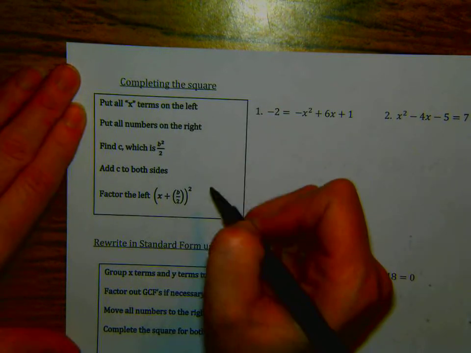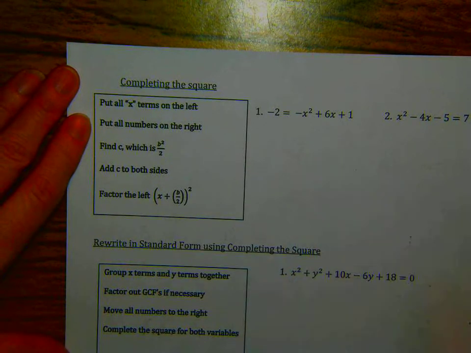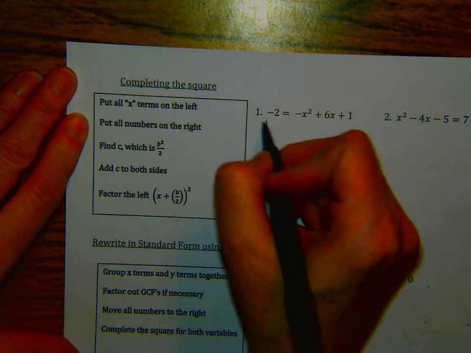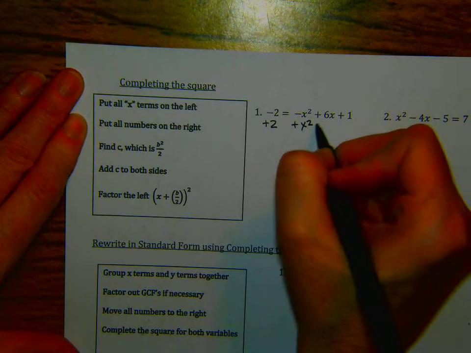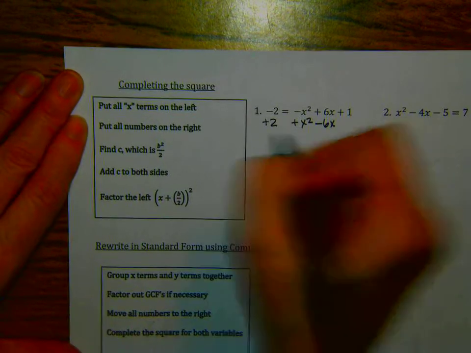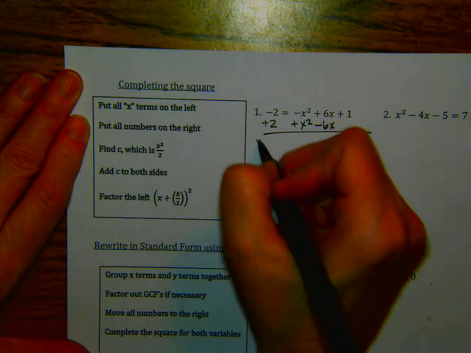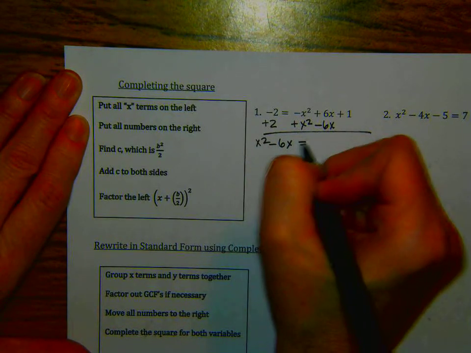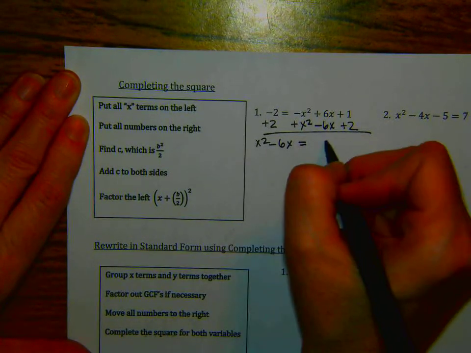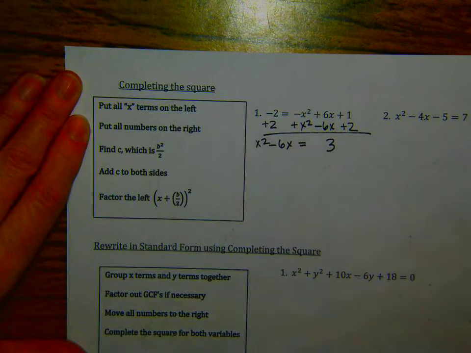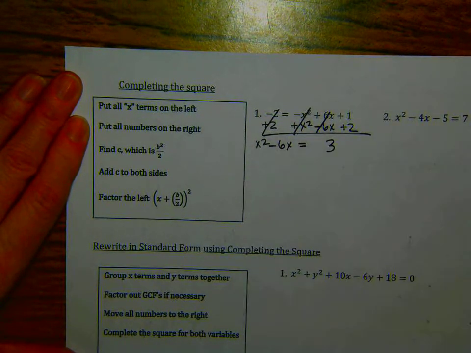So let's go through the steps. First of all, we put all the x terms on the left, put all the numbers on the right. Let's do that. So I'm going to add the number, so it's on the right. I'm going to add the x terms so that they are on the left. So doing that, now I have x squared minus 6x equals, I add the 2 to this side, and now I have this equals 3. All right, so I've switched the terms all around. These cancel, this cancels, I've moved everything around.